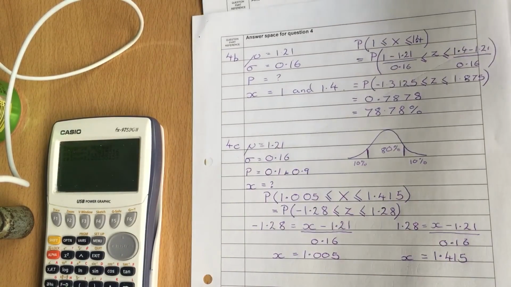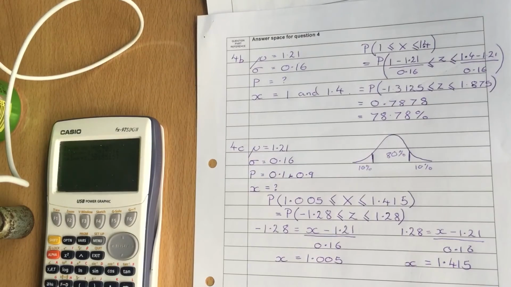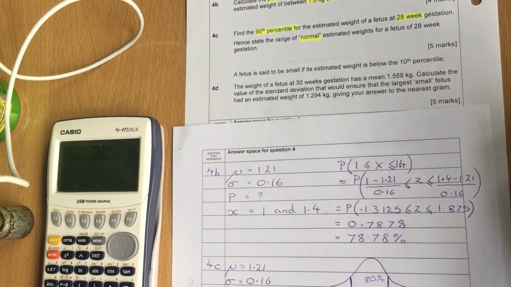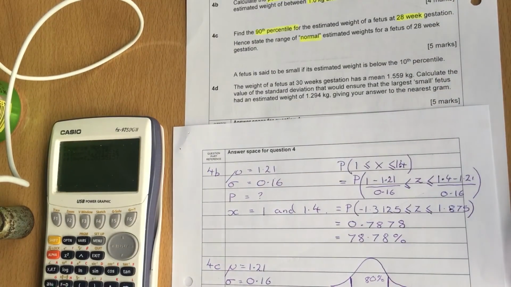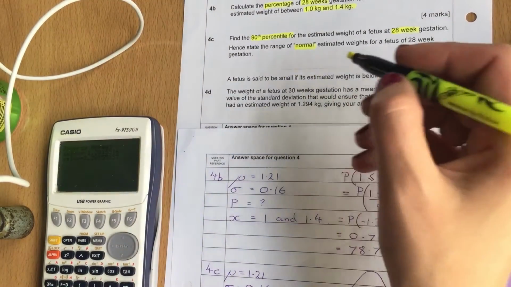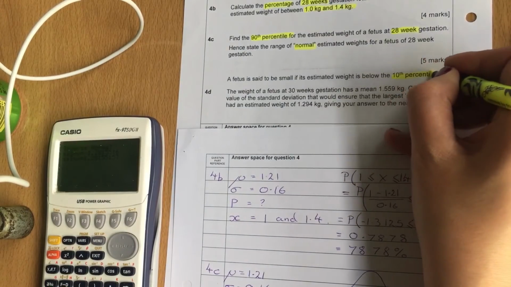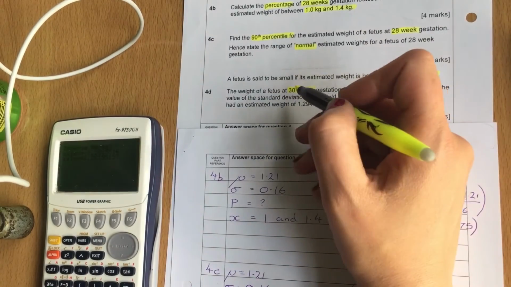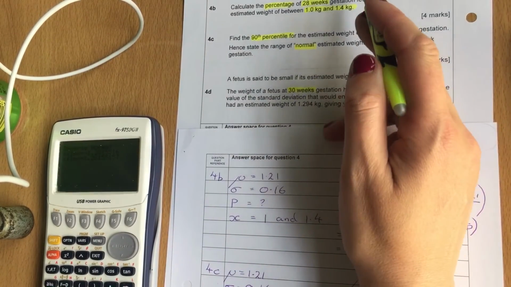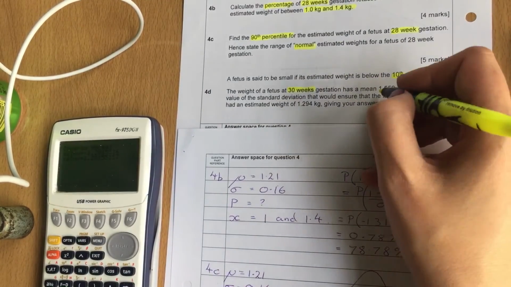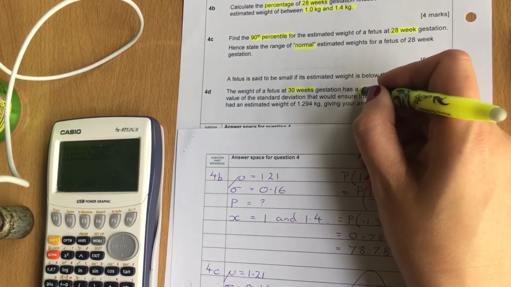Okay, so that is not necessarily the most logical way of doing it, but it is the easiest way of doing it. And lastly, for 4D, we are reminded, we've already been told on the data sheet, that a fetus is small if it's below 10%. We are told that we are now at 30 weeks, so it's 2 weeks older, our fetus, so we'd expect it to have a different mean and a different standard deviation, both of which are arguably probably bigger.